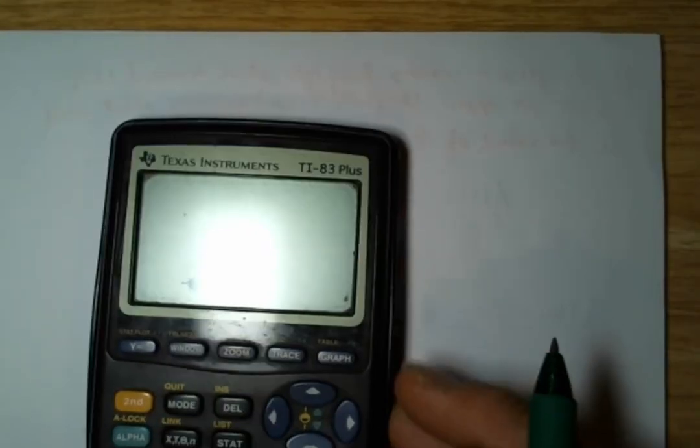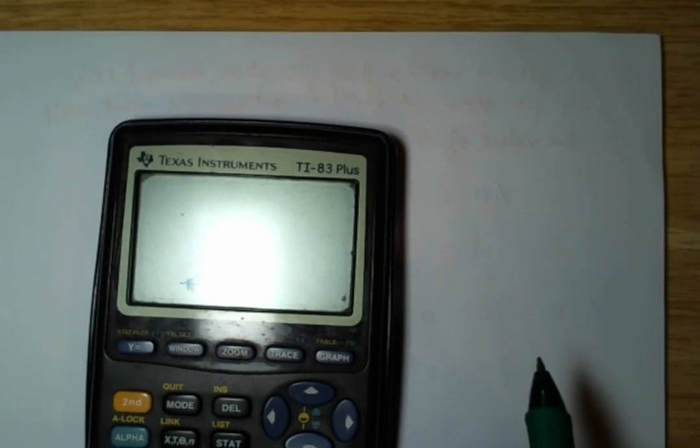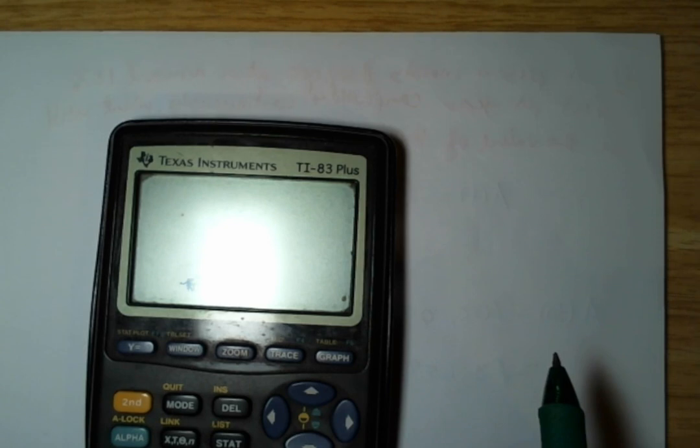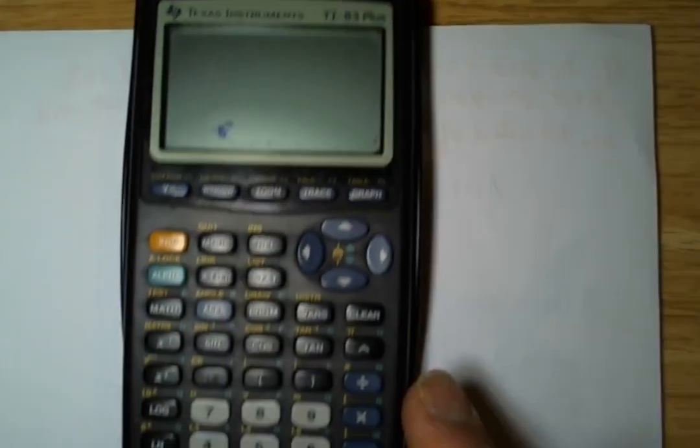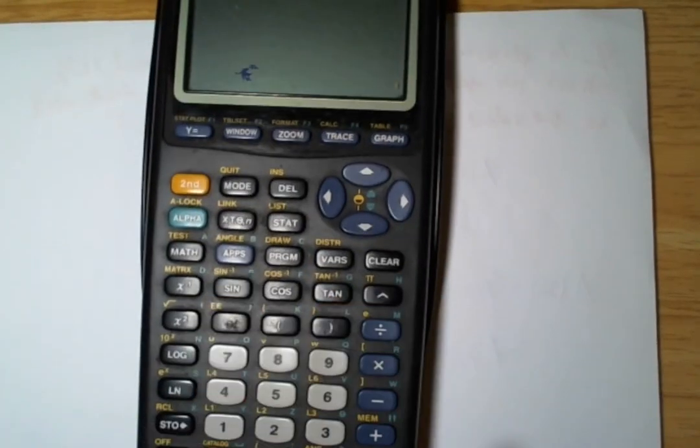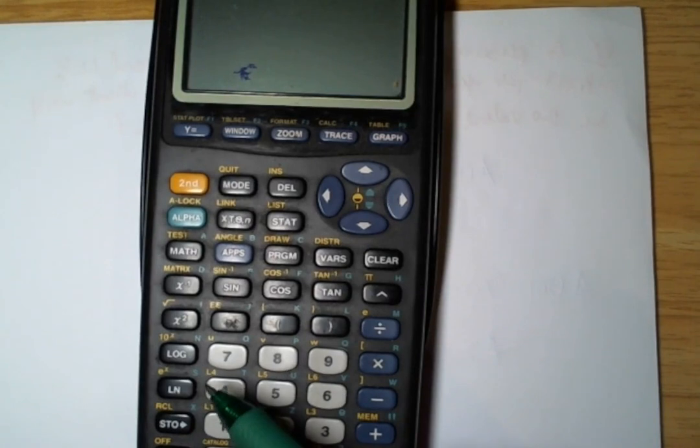Okay, so in this video we're going to go over how to evaluate logarithms, or actually two particular logarithms, the common logarithm, what we're going to call the common logarithm, and the natural logarithm. Now we've seen that we can write logarithms of any base, right? But on our calculator, we have really only two types of logarithms, and that corresponds to these two buttons.